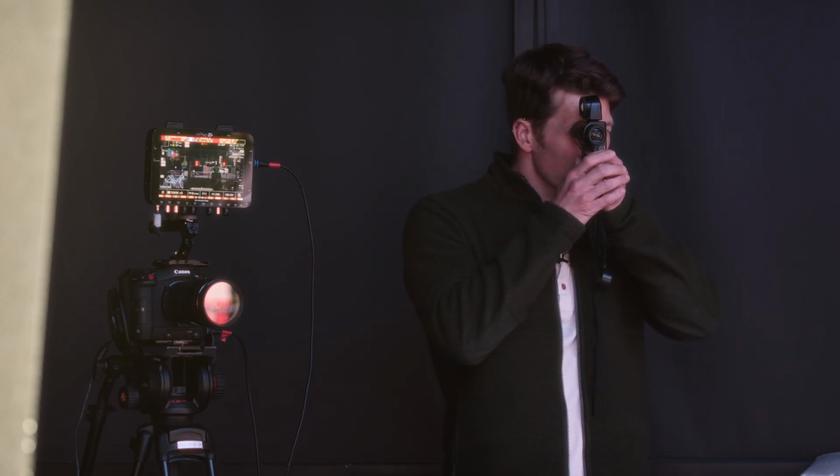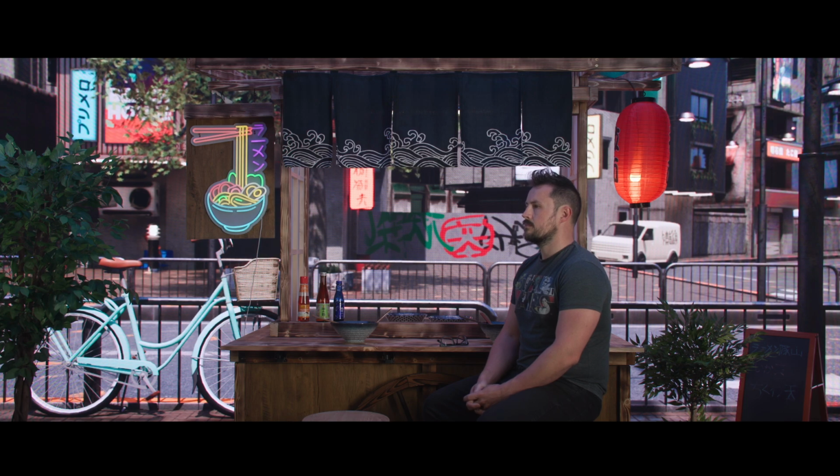So first, I'm going to take a reading of Matt's skin tones and see what it gives me. And again, I'm going to look across multiple areas of his face, and I'm going to be exposing for the broader side of the face, where the majority of the light is coming from.